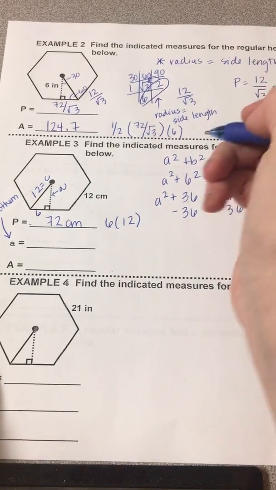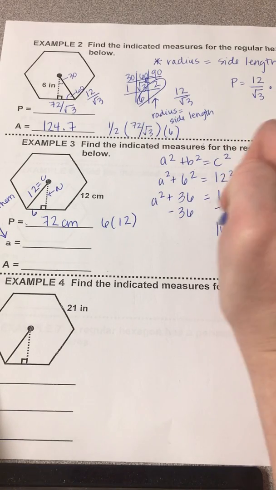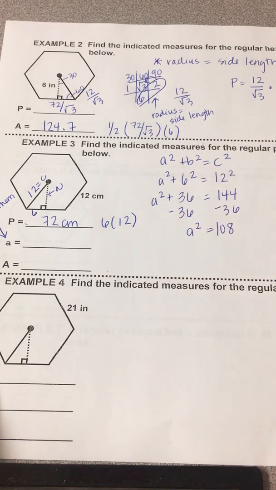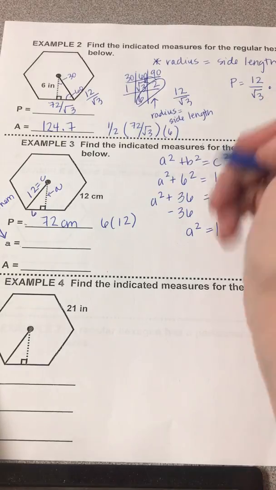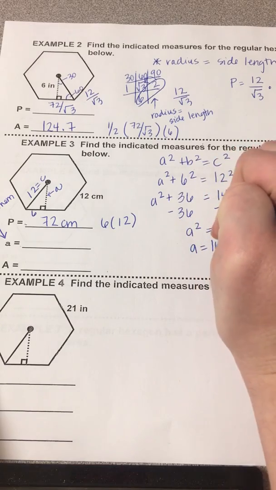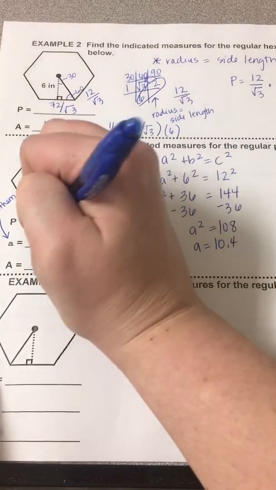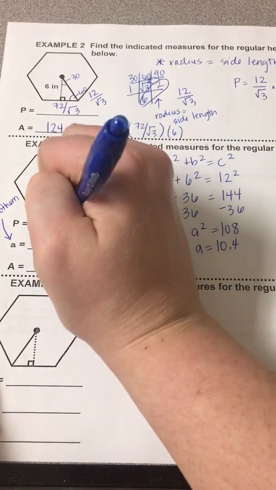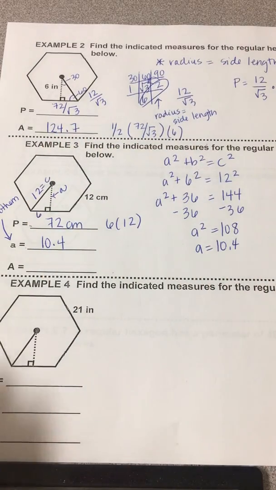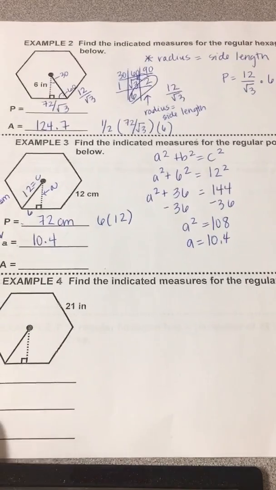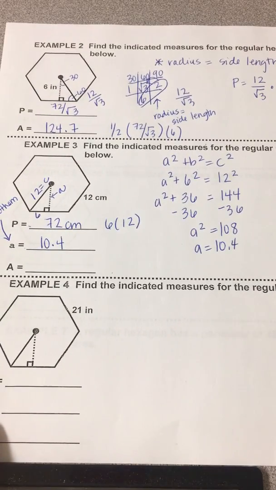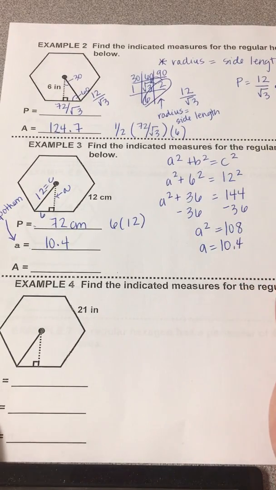Okay, I get 108. Remember to go from a squared to just a, I take the square root. And I get 10.4. So I can go ahead and put that right here, 10.4. Okay, you could have also done that with your special right triangles, and then you would have had probably a radical right there, which is perfectly fine.